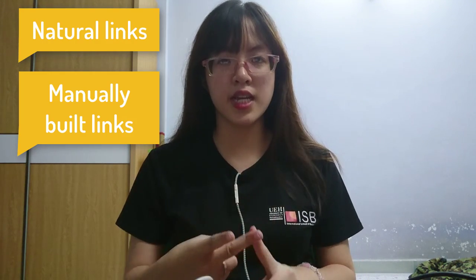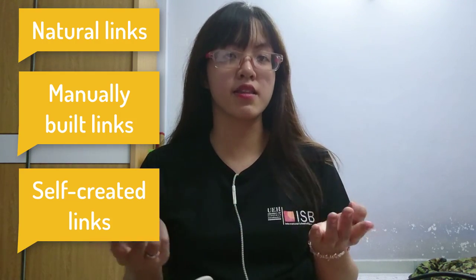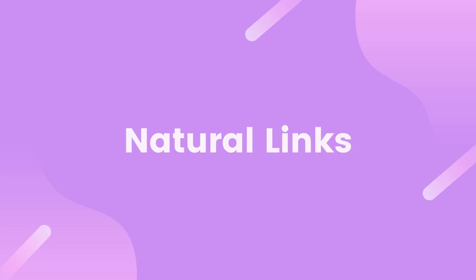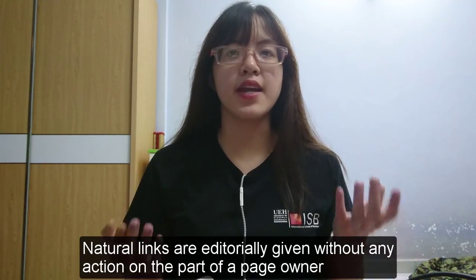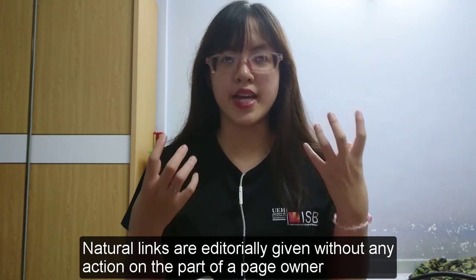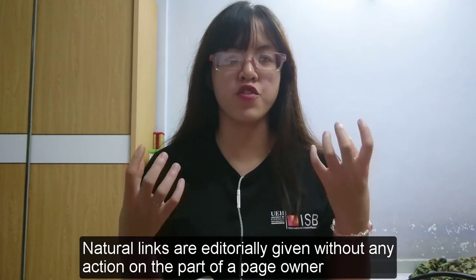There are three main types of link, defined by how they were earned. That's the natural link, the manually built link, or the self-created link. First, we will jump into the natural link, which is also called the editorial link. It's editorially given without any action on the part of the page owner.